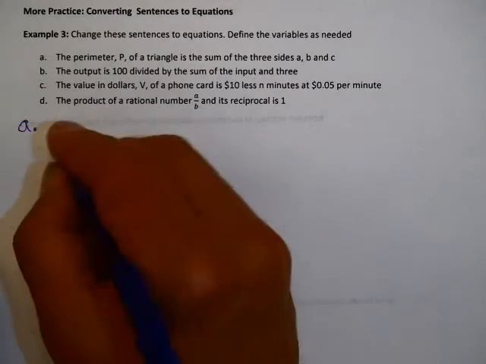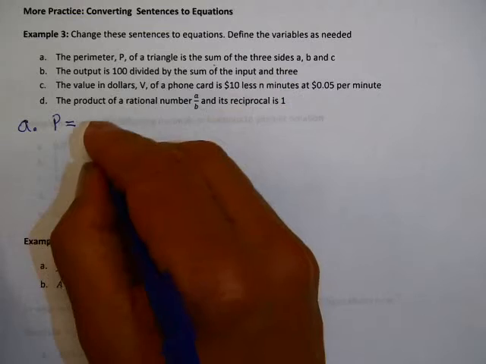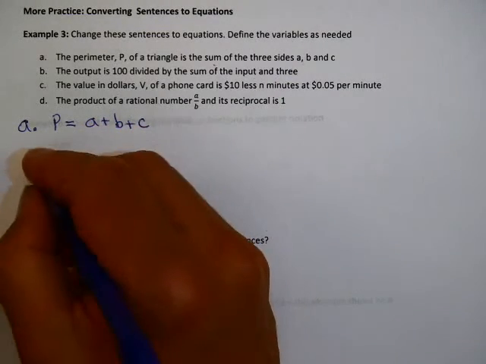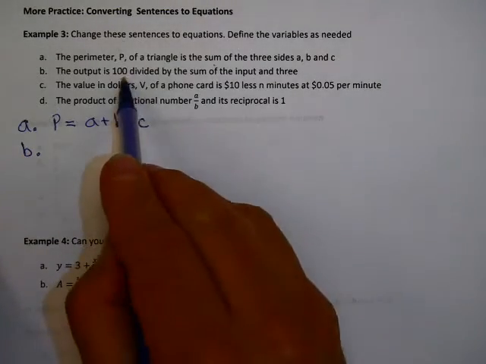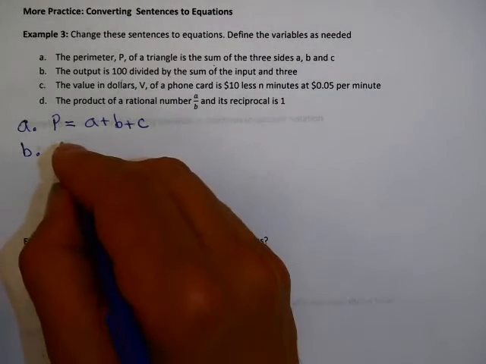So part A, the perimeter of a triangle, is the sum, which means add, of the 3 sides. So I think that's what we would get there. Part B, the output is 100 divided by the sum of the input and 3. Now you have to be a little bit careful here.